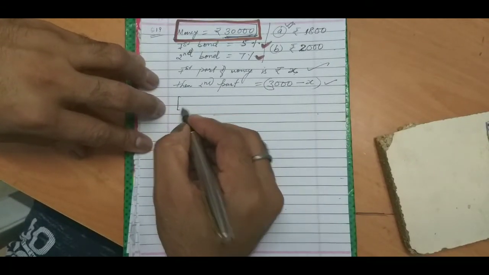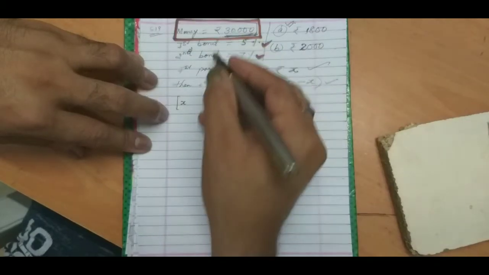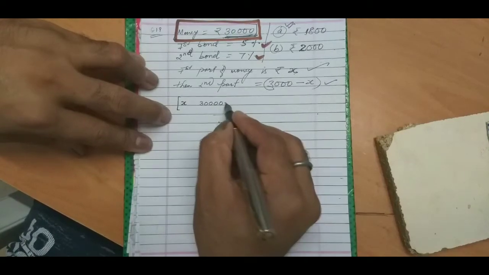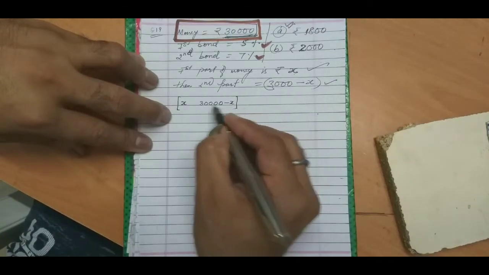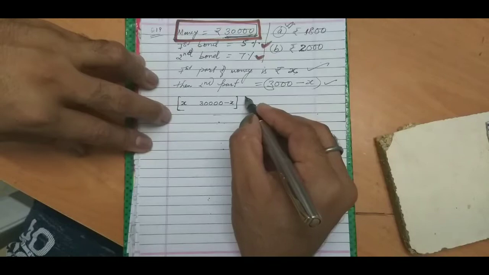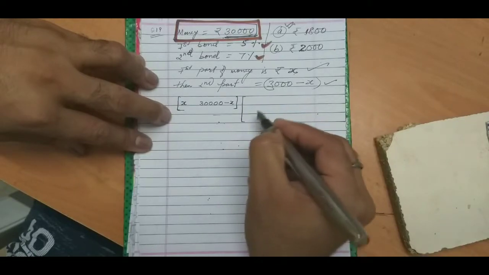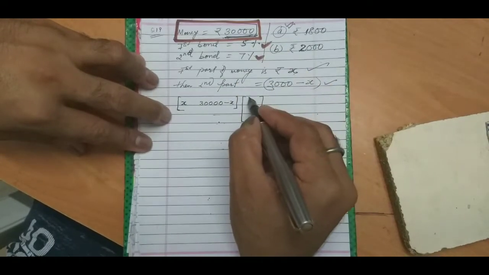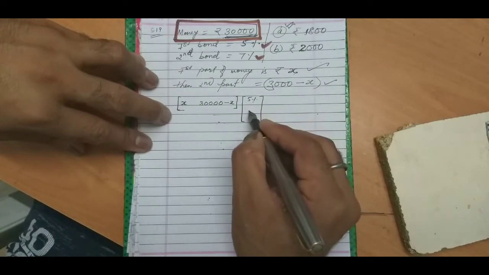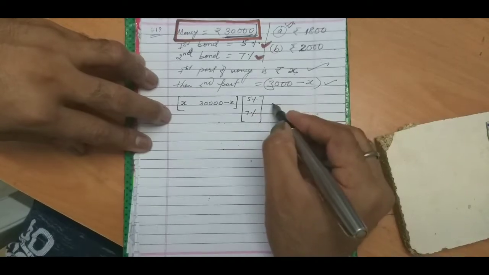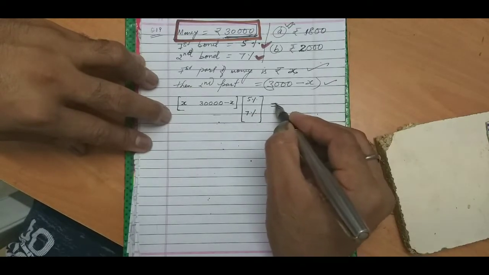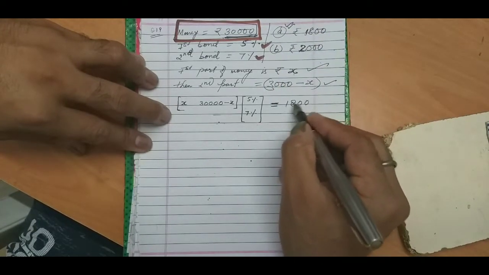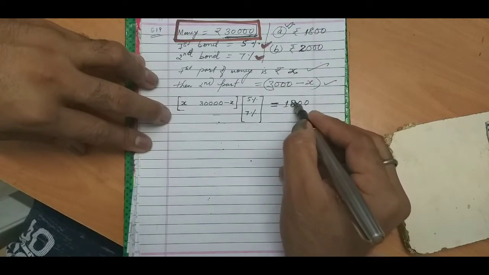The first matrix is X, the first part, and 30,000 minus X as the second part, and then the second matrix will be the interest 5% and then 7%, and this is equal to rupees 1800, the first part. I will tell you what I wrote.